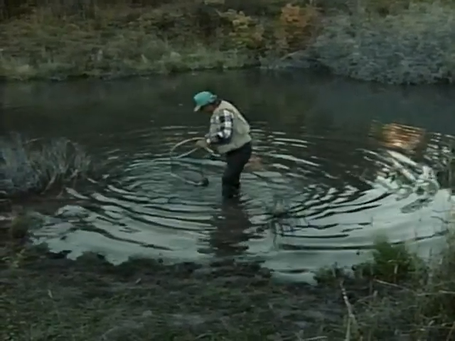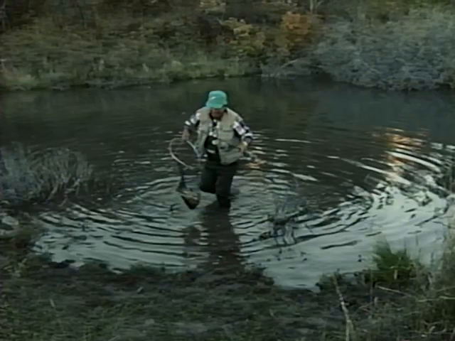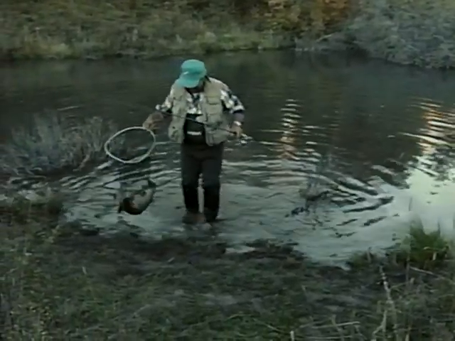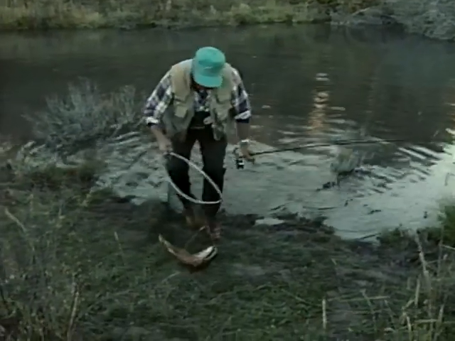Look at the color on that big one. Holy Toledo. That is a big fish. That is a big fish.